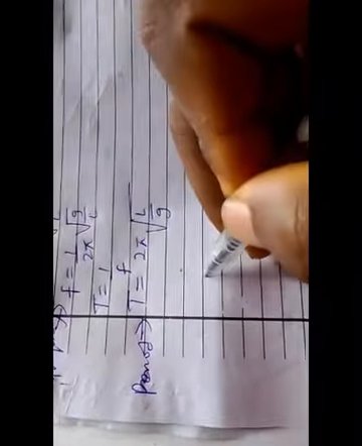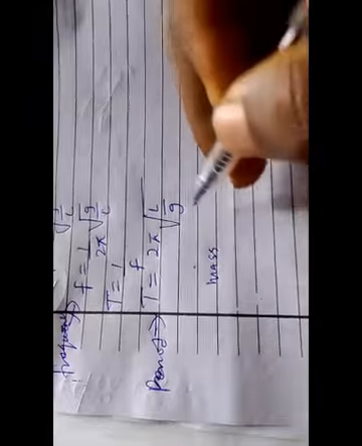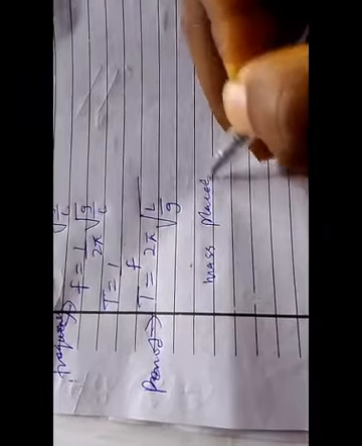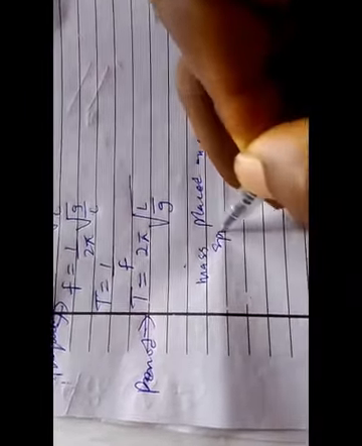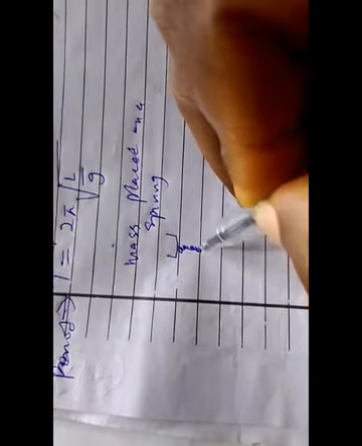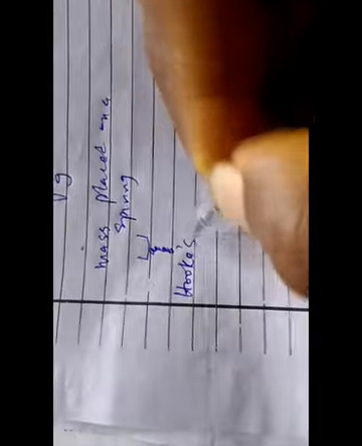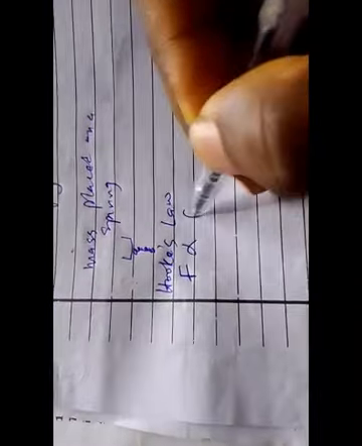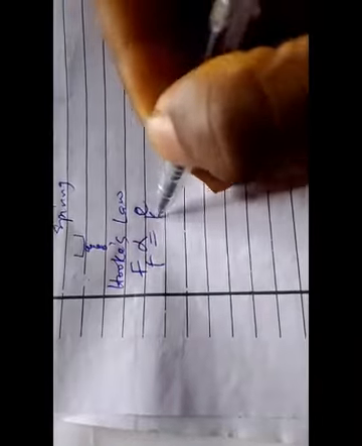And also when we deal with a mass placed on a spring, in this aspect we are going to just draw the diagram. Now we place the mass there on a spring. Firstly, we'll go back to what we call Hooke's law. Now Hooke's law states that the force is directly proportional to the extension, and force F is equal to Ke.